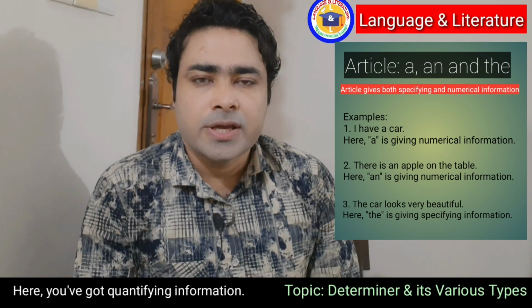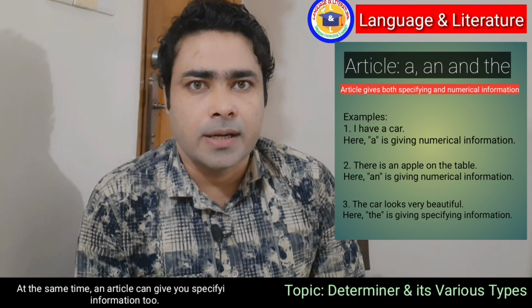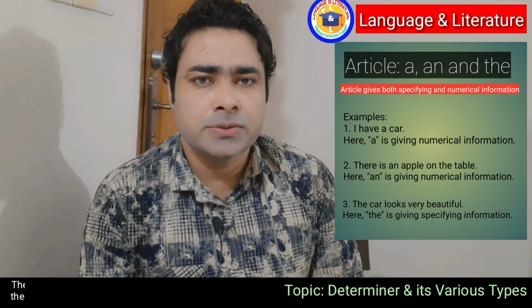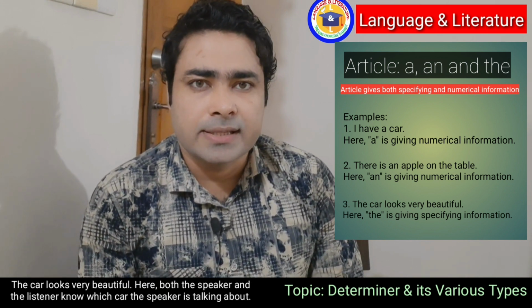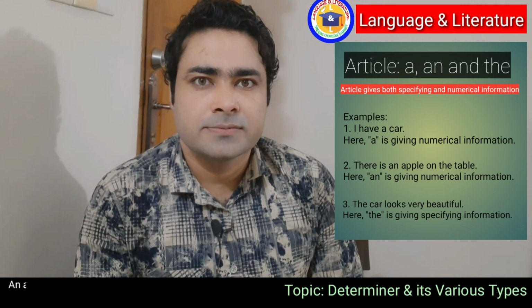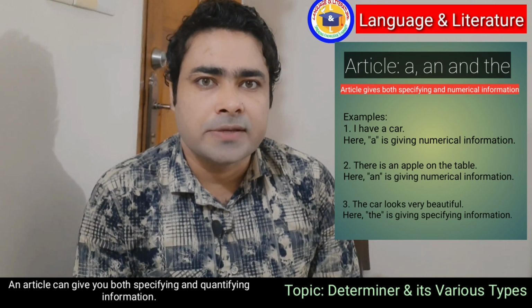And here you have got the quantifying information. At the same time, an article can give you specifying information too. The car looks very beautiful. Here both the speaker and the listener know which car the speaker is talking about. So an article can give you both specifying and quantifying information.